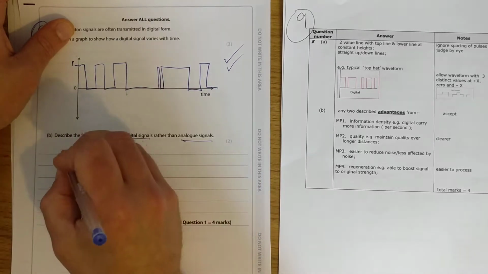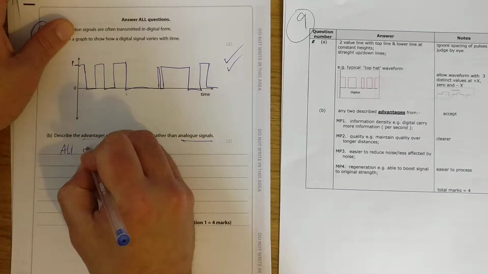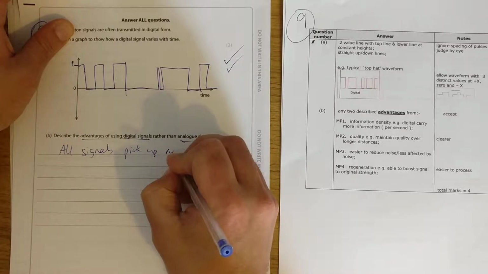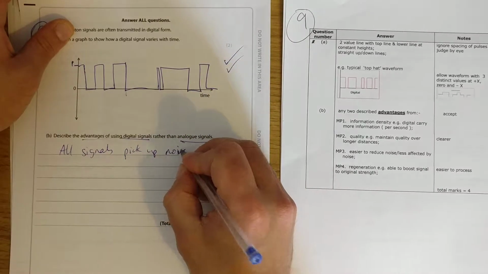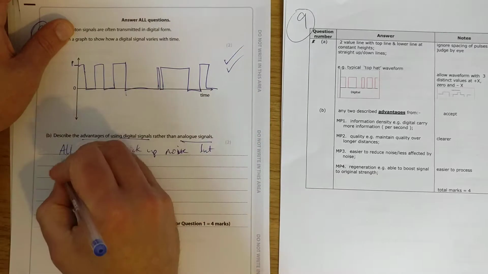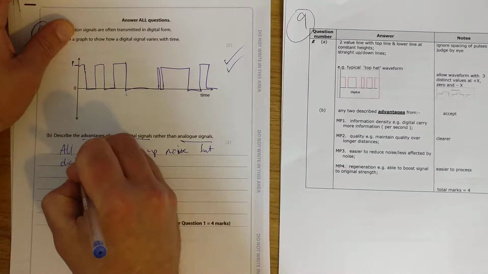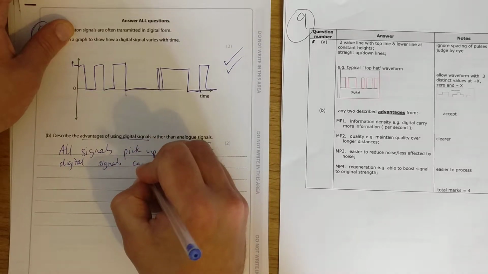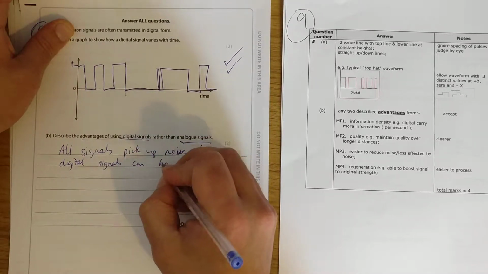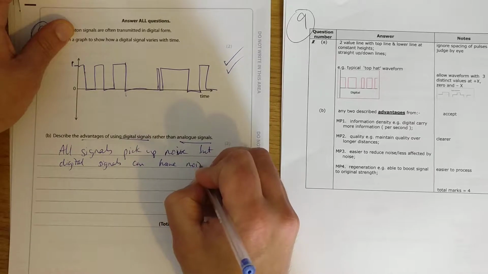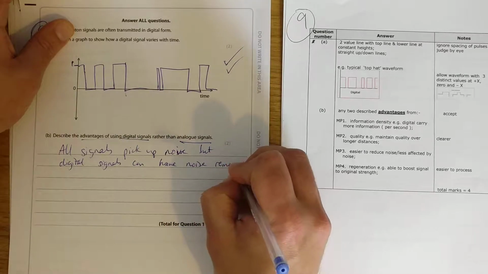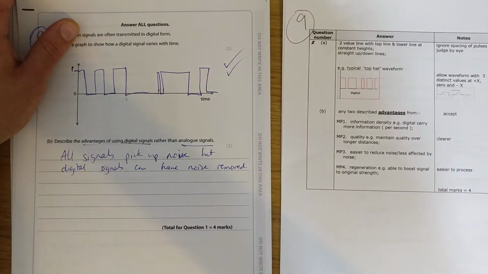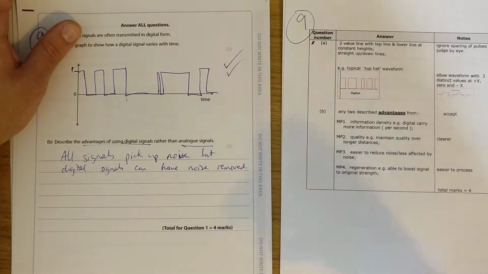The first is all signals pick up noise. But with digital, signals can have noise removed. Can have noise removed. Much easier than analog signals. So digital signals can pick up noise, like all signals, but digital signals can have noise removed.